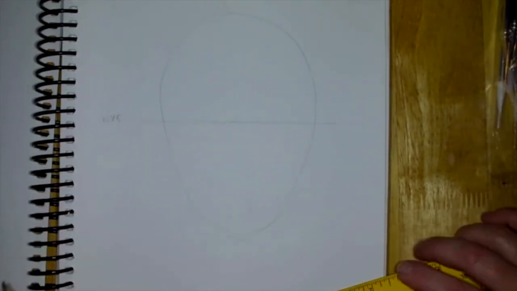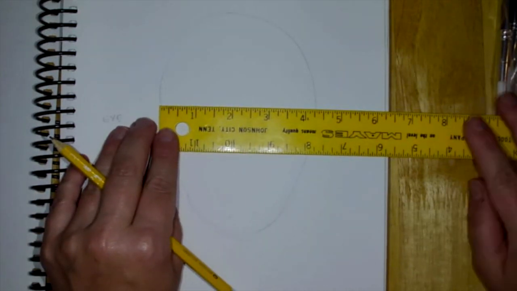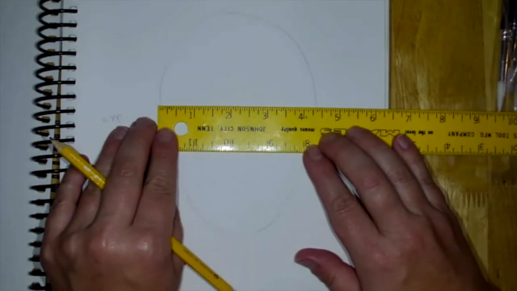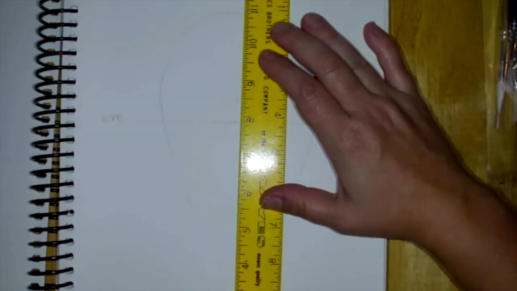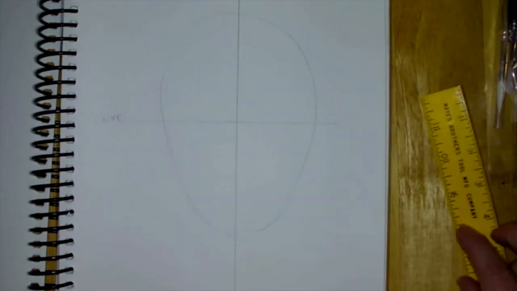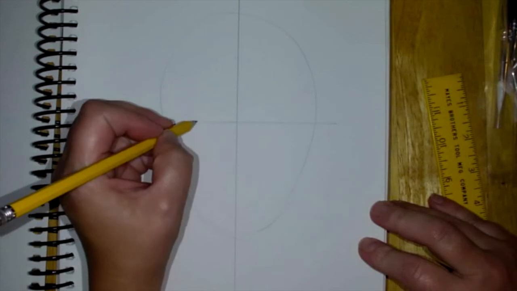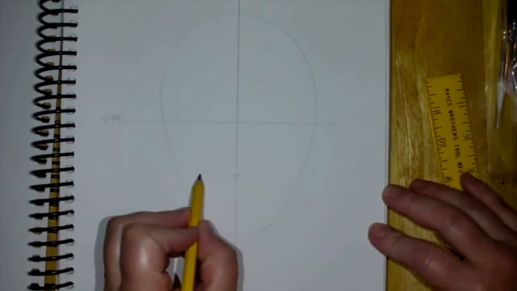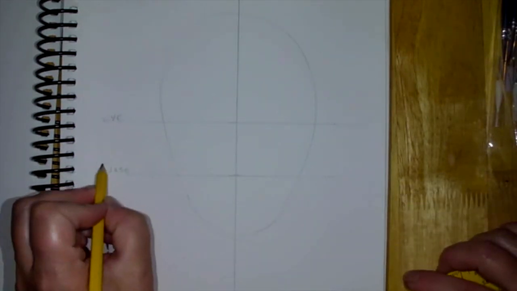Now that you know where the eye line is, you should divide the head in half vertically as well. I did this because faces are for the most part symmetrical, so I need to find the center of the head. At this point, I can measure the space for the bottom of the nose. That measurement should again be half the distance from the eyes to the chin.